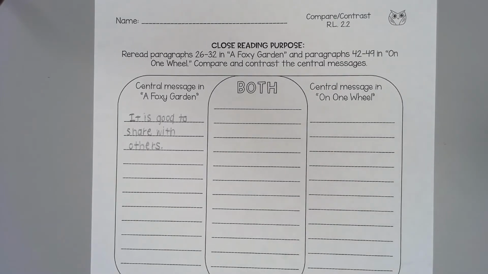So the central message in A Foxy Garden is, it is good to share with others. When you share with others, you make them feel good, you feel good about yourself. It is good to share with others.